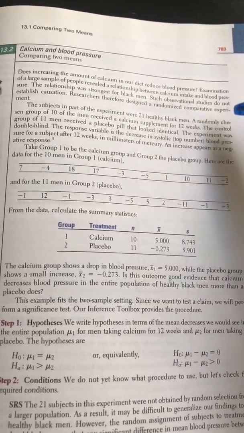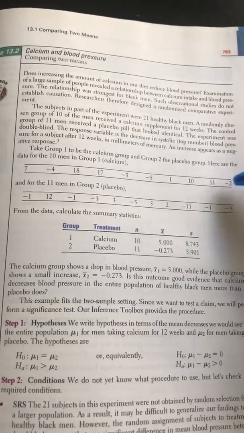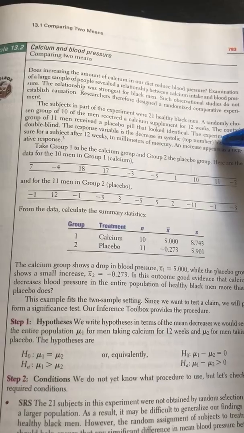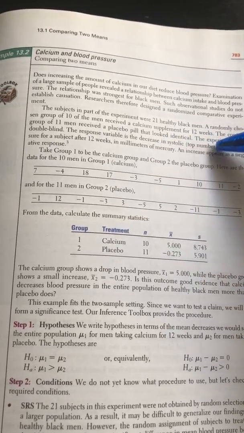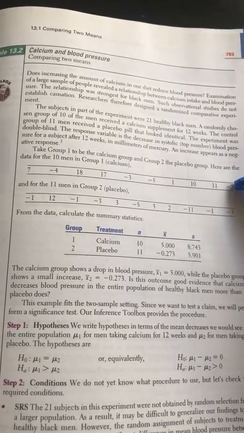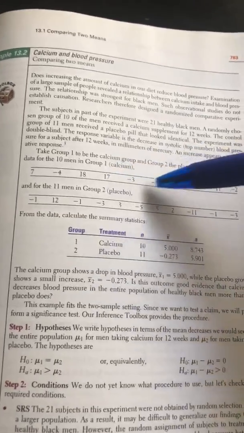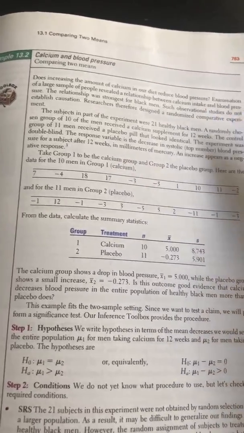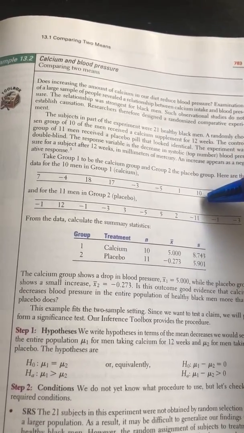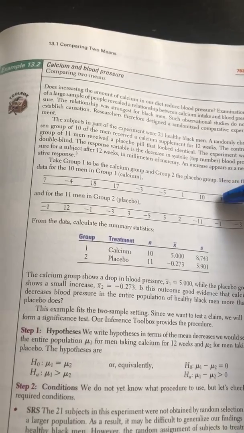Okay, so it says that they took calcium, these took placebo, and you recorded the decrease in their systolic blood pressure. Okay, so these numbers here, it's not that that was a blood pressure, that is the decrease. So if you have a positive number, it means that the blood pressure did decrease.